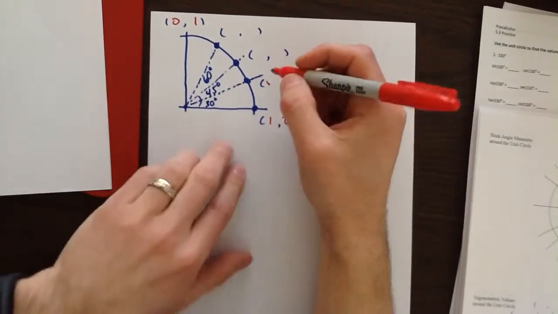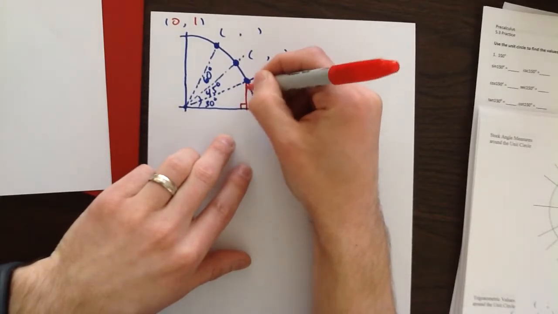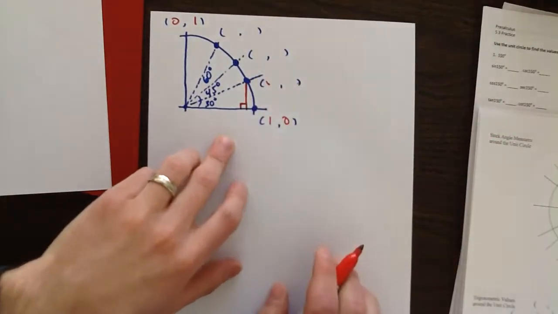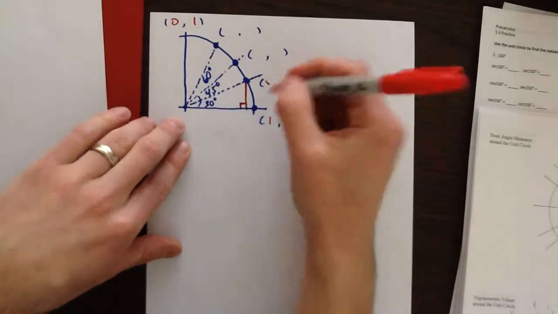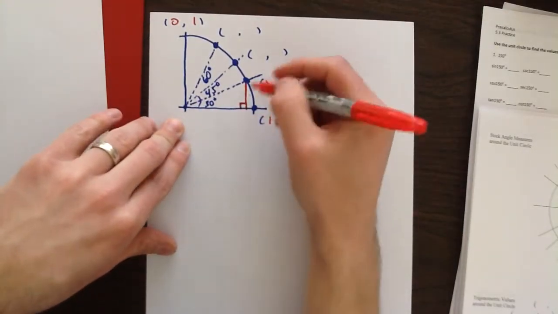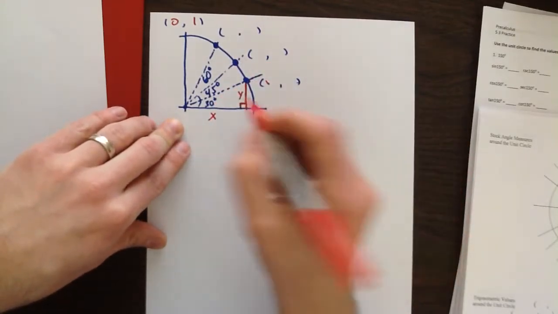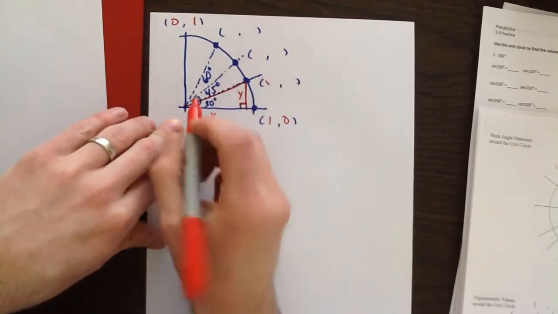It's cosine, sine. We take this and turn it into a right triangle. The coordinates, x units over, y units up, that's x, that's y. We have a right triangle in there.